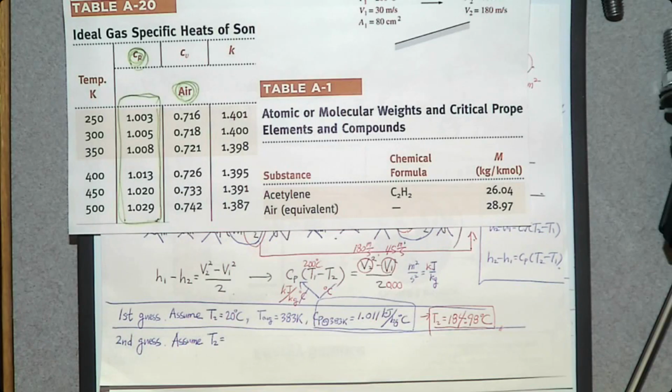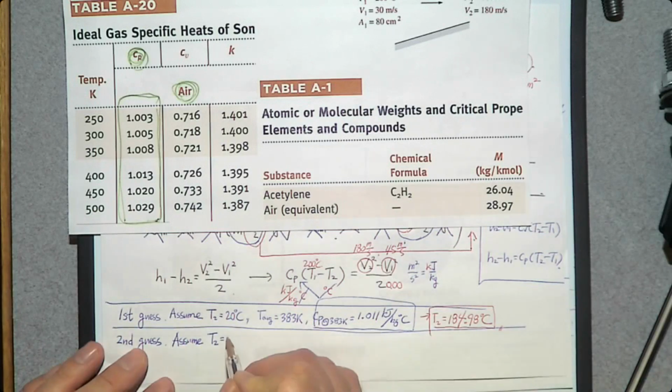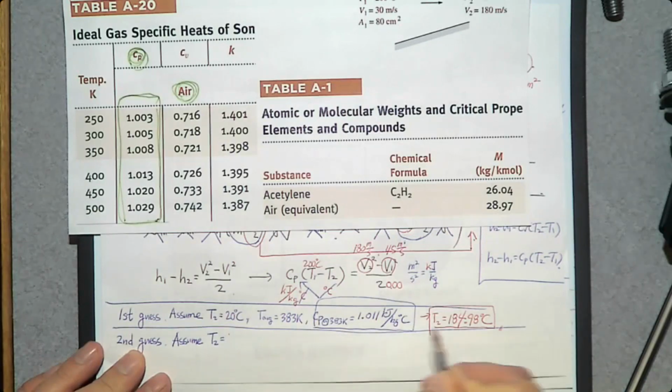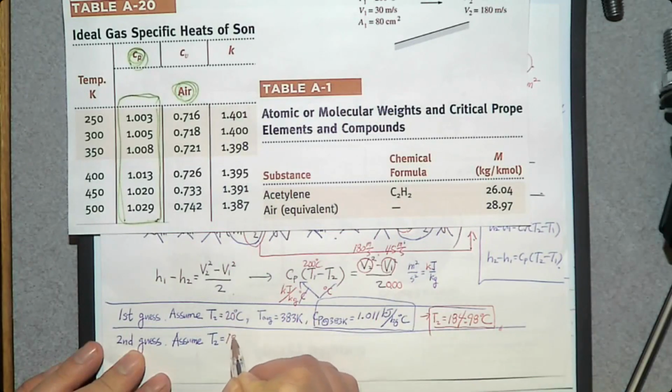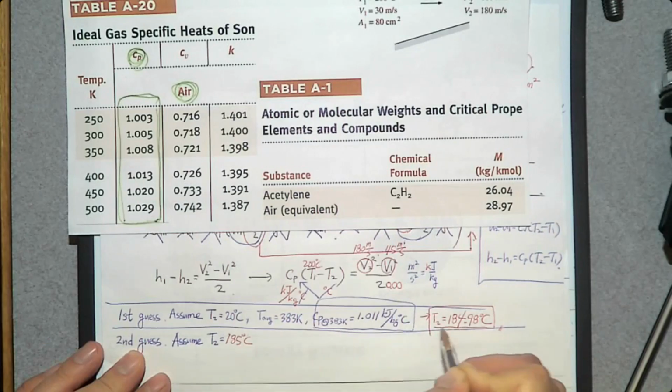This time, since we have a clue from the first iteration, the final answer may not be this one, but could be close to it. So our second guess is that T2, the exit temperature, is approximately 185 degrees Celsius.